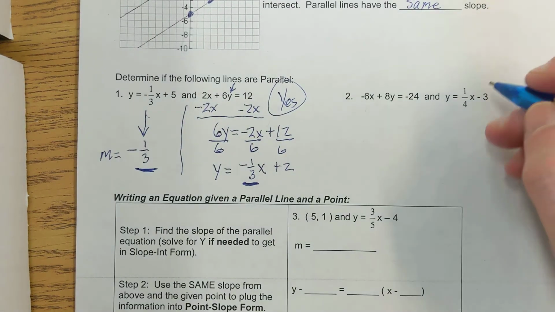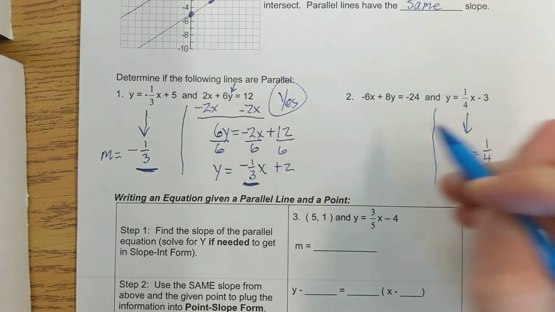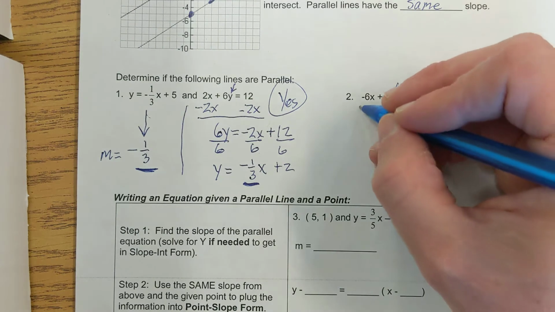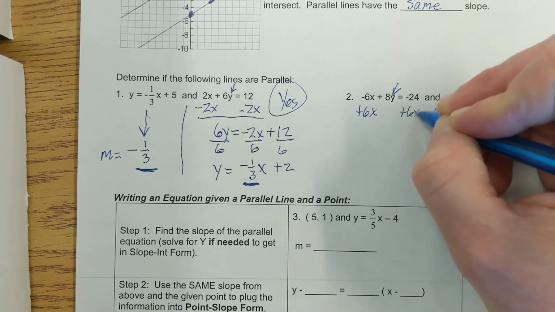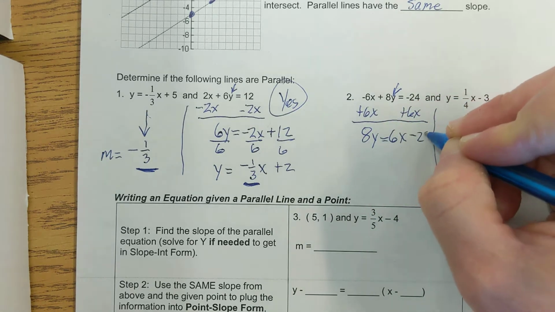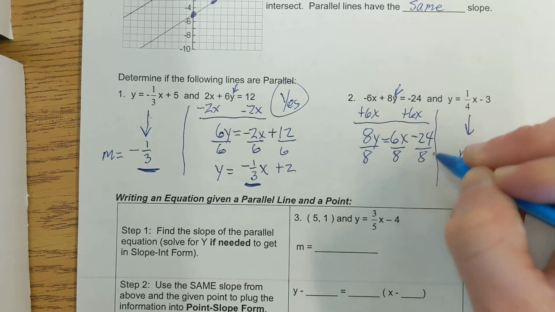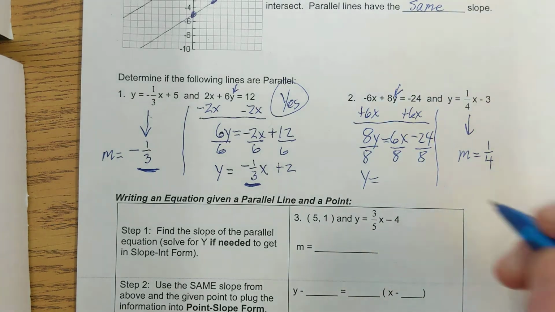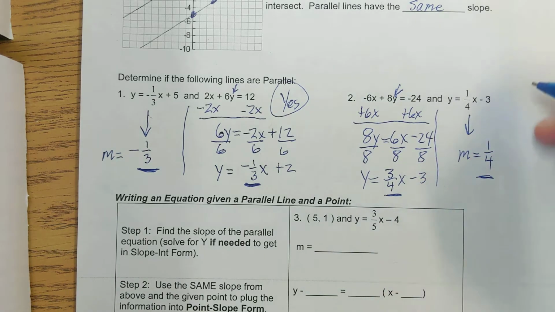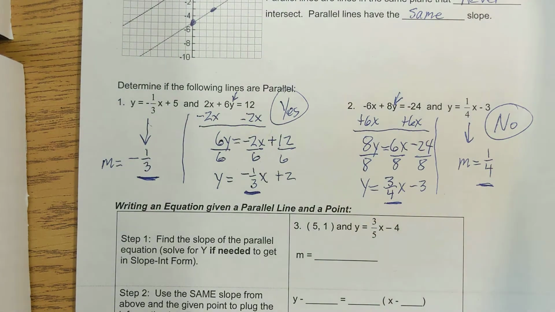All right, for number 2, we notice the second one, we already have a slope of positive 1/4. So what we need to do is solve this one for y, because from standard form we don't know the slope yet. So we're going to add 6x. We've got 8y equal to 6x minus 24. And then we need to divide by 8 everywhere. When we do that, we see that 6/8 is not going to simplify to 1/4. We actually get 3/4 x minus 3. So because these two are not the same slope, that makes them not parallel. So we put no for not parallel. Go ahead and pause if you need to catch up there.